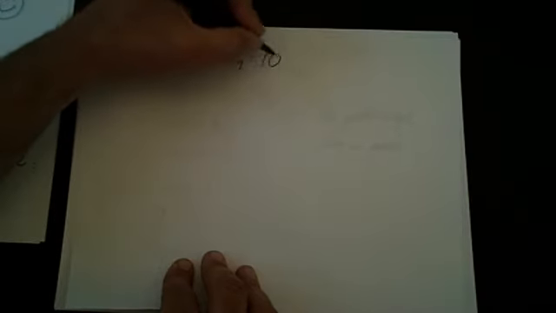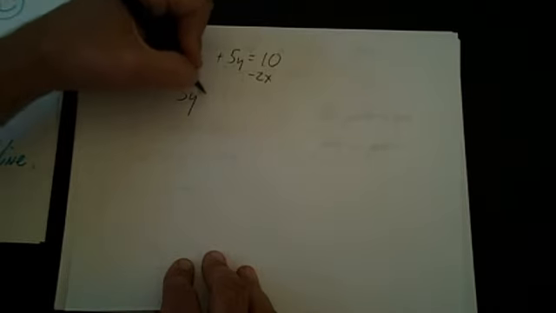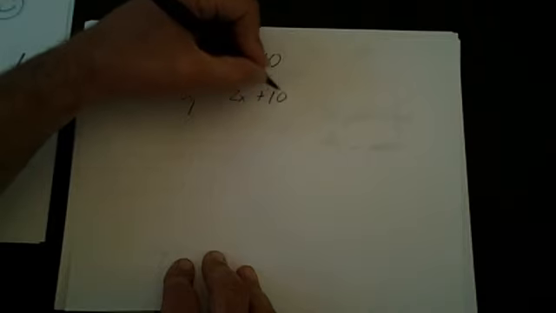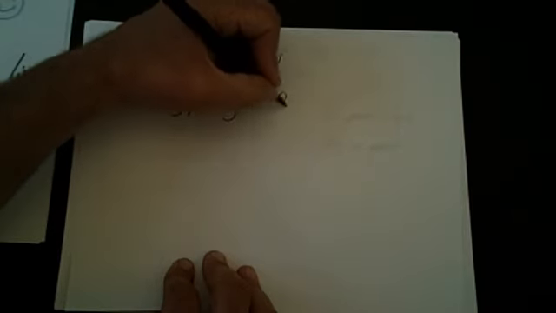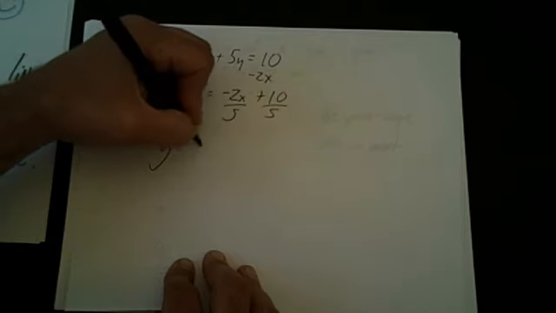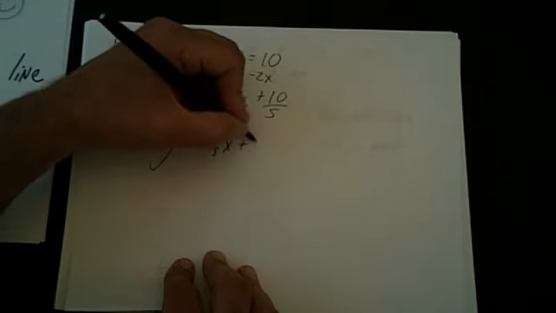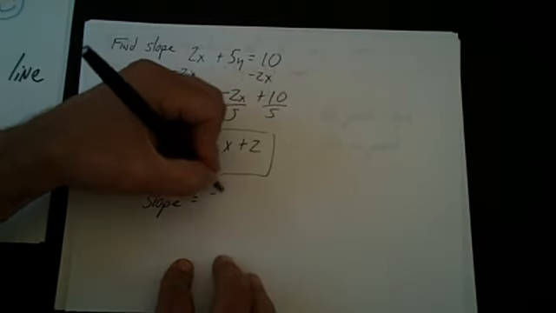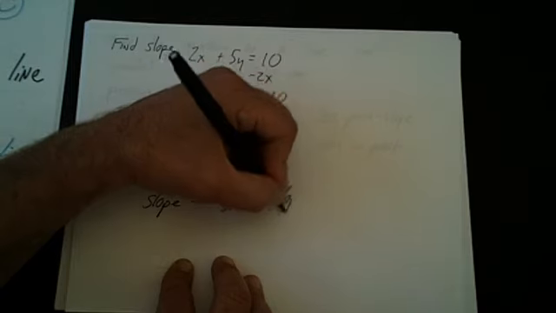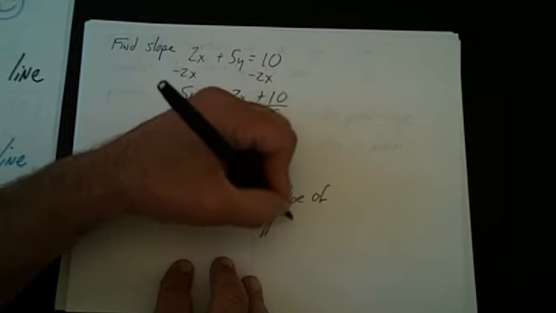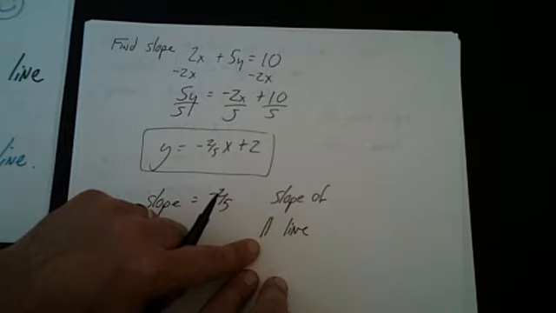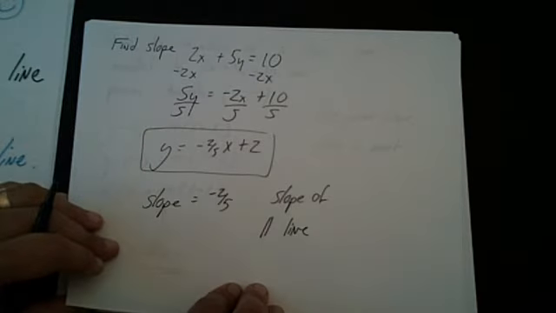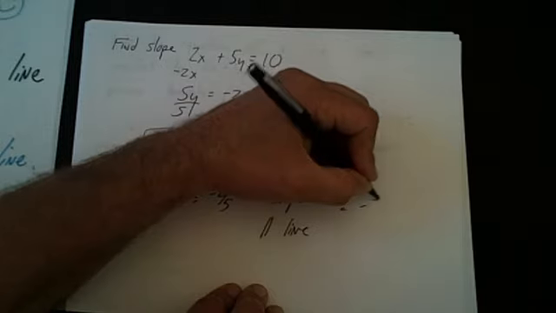And we have 2x plus 5y is equal to 10. The easiest way to do that is to rewrite it in slope-intercept form. You have 5y is minus 2x plus 10. Divide by 5, divide by 5, divide by 5. And you have minus 2/5 x plus 2. So the slope is minus 2/5, which means the slope of the parallel line, this is simply the symbol for parallel, like two railroad tracks, will also be minus 2/5.